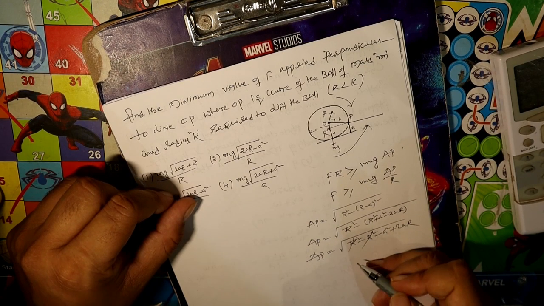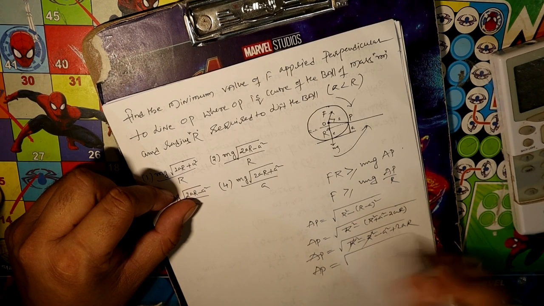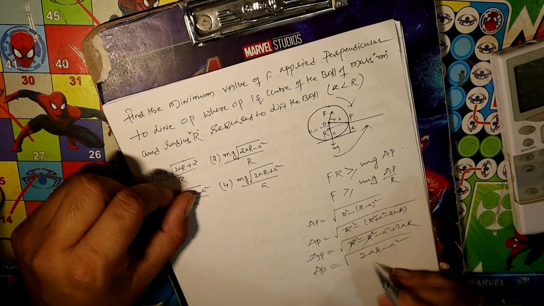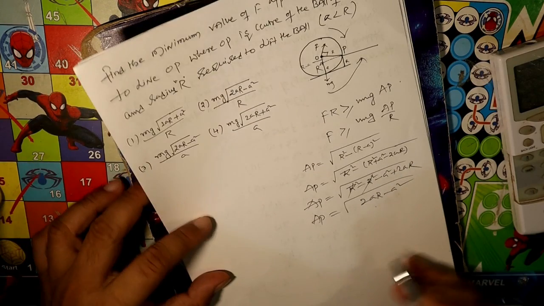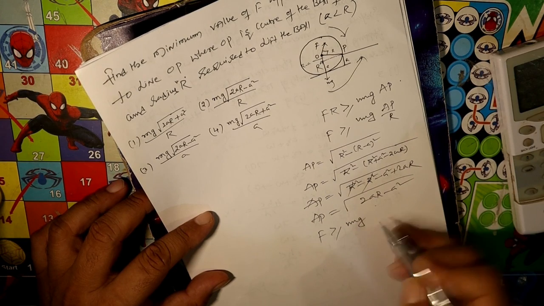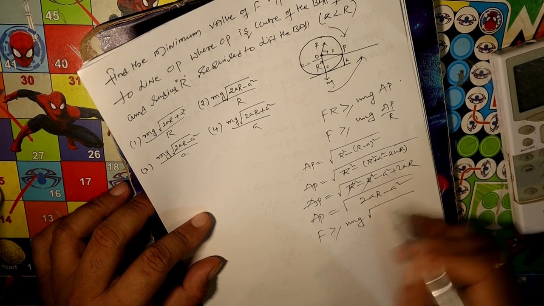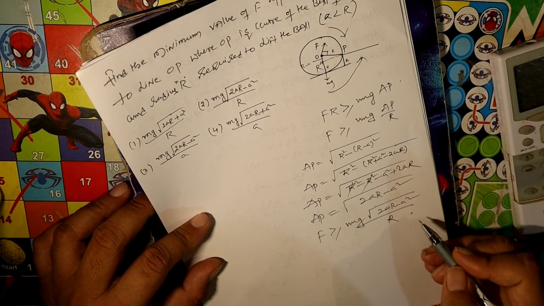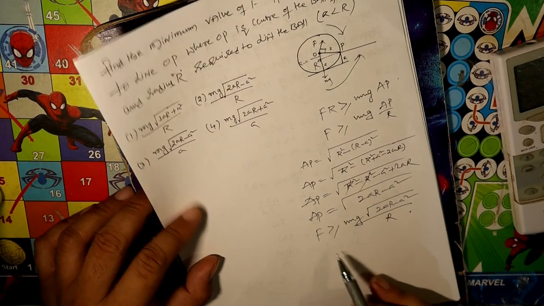R square cancels. So here AP is equal to 2AR minus A square. Substitute this value in this equation. So what we get here, F is greater than or equal to mg into AP value, which is the square root of 2AR minus A square, divided by R. So this is the value of force.